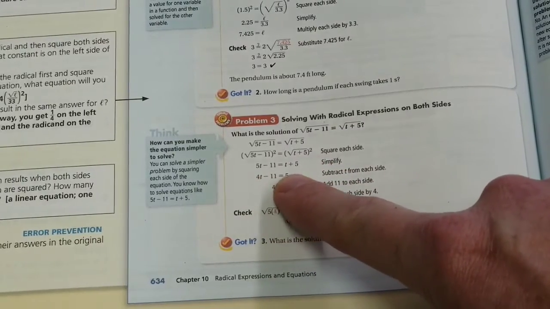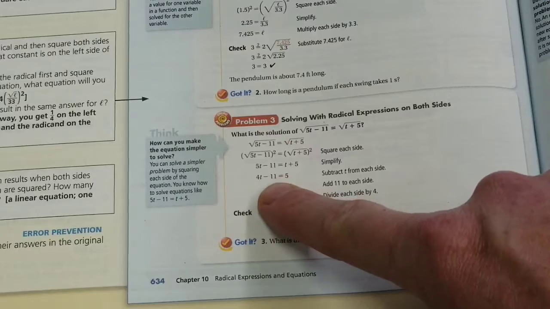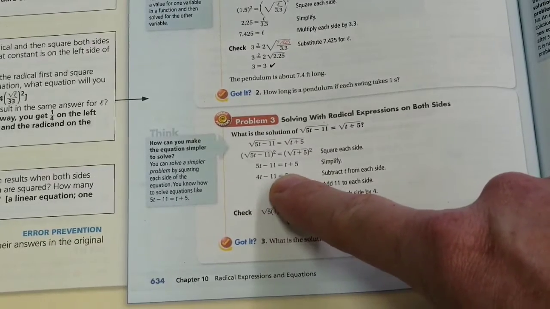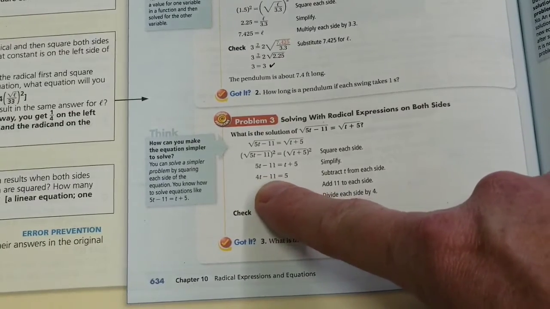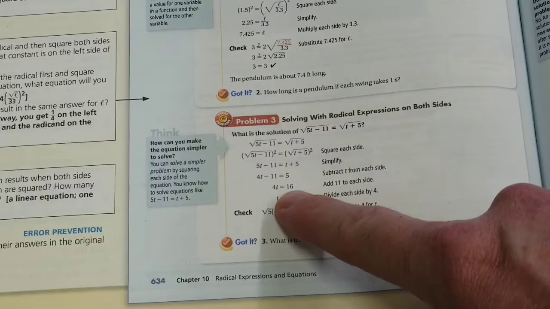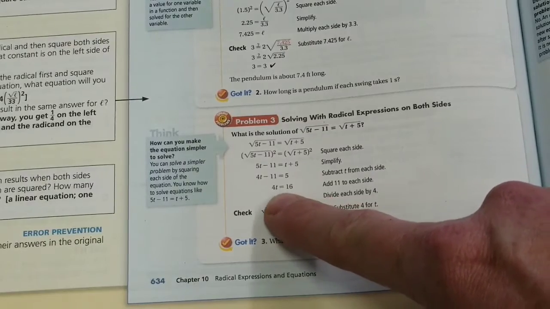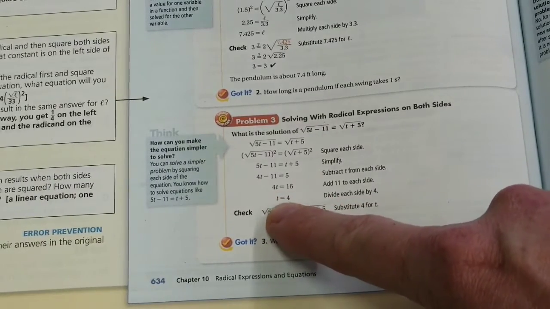It looks like they add 11. Wait, is that what they do? No, they subtract t from both sides. That's where they get the 4t minus 11 equals 5. And then they add 11 to both sides. So it gives them 4t equals 16. Then they divide by 4, t equals 4.